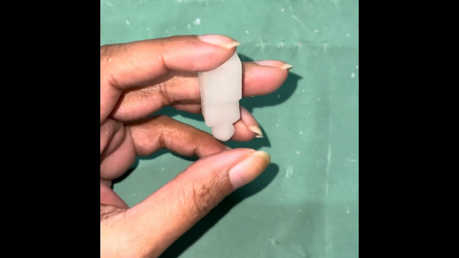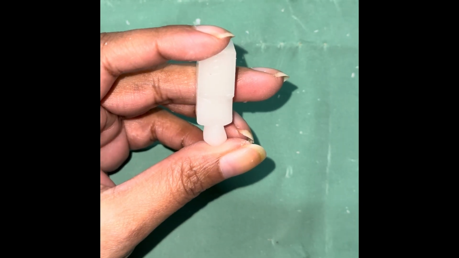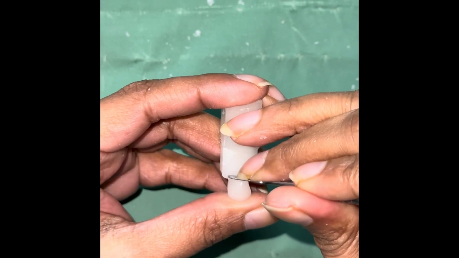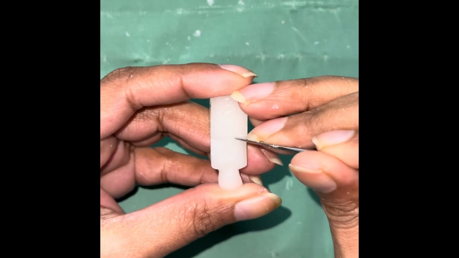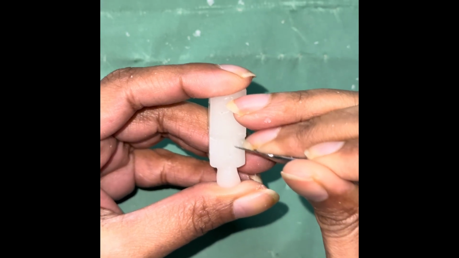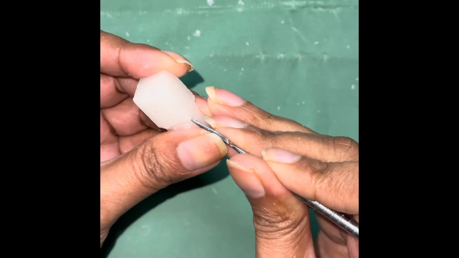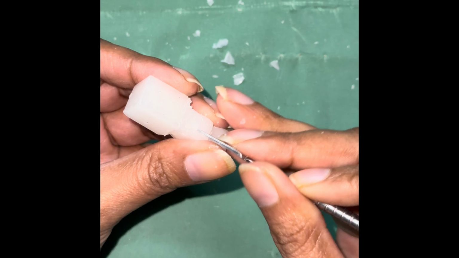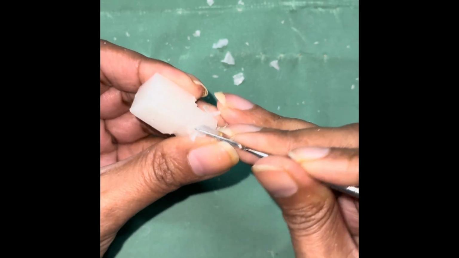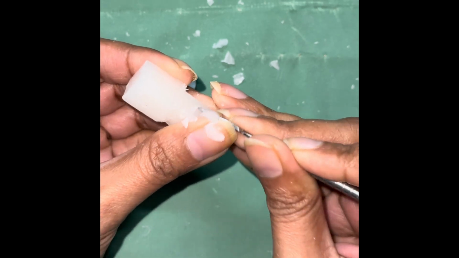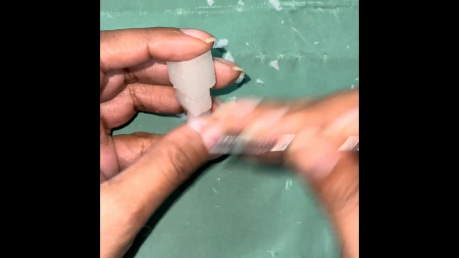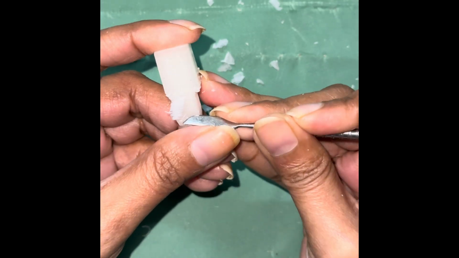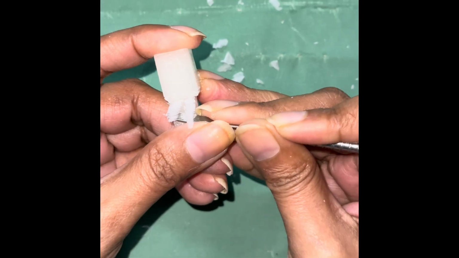Now I will draw outline from the buccal aspect of the root. From the buccal aspect, just draw the outline of the root, roughly, and then start carving. Remove the extra wax.